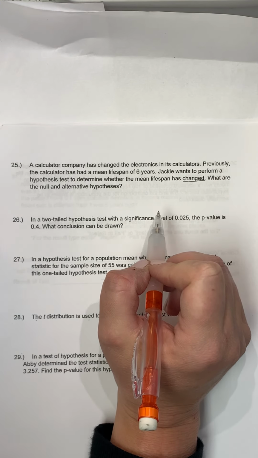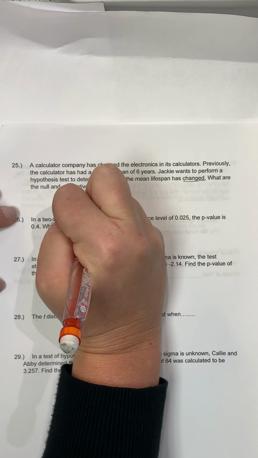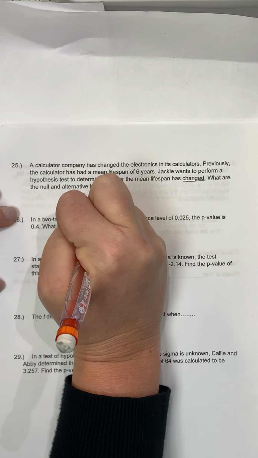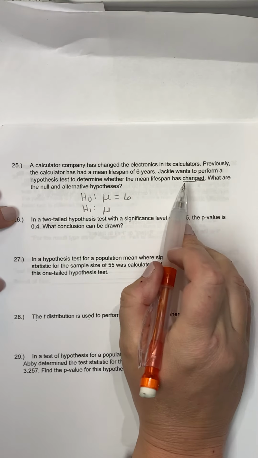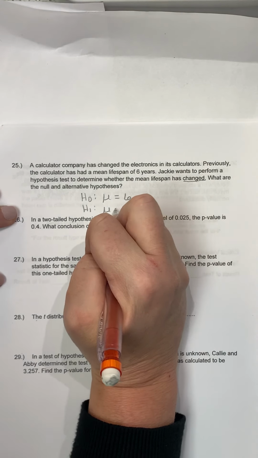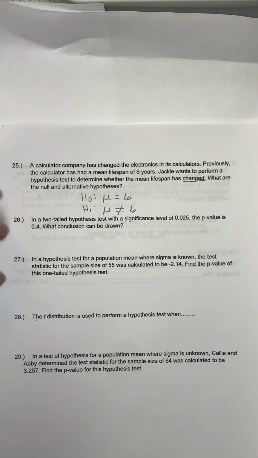What are the null and alternative hypotheses? Okay, so null is going to be equal to the number. Alternative, again, if it says different or changed, it's a two-tailed test. Okay, and there you go.